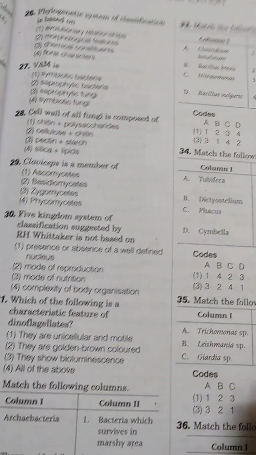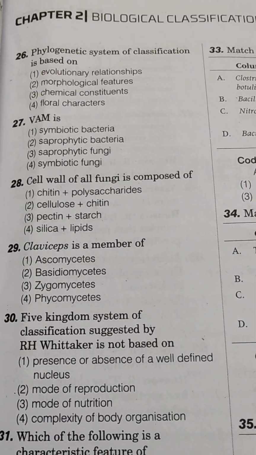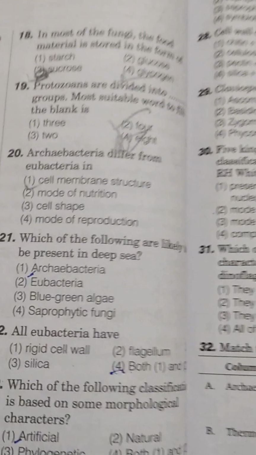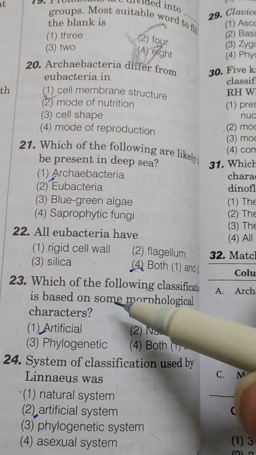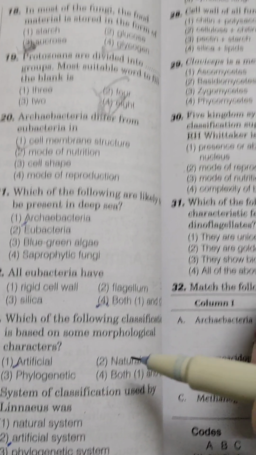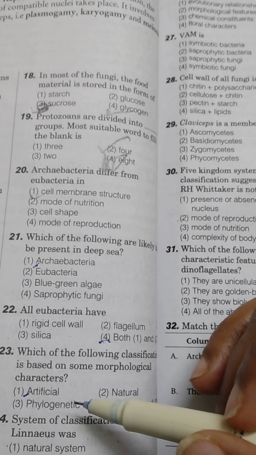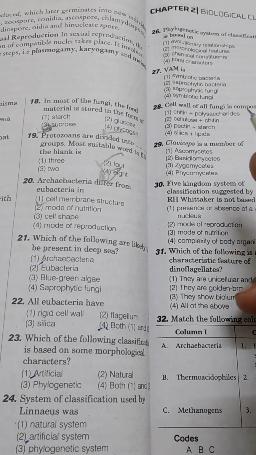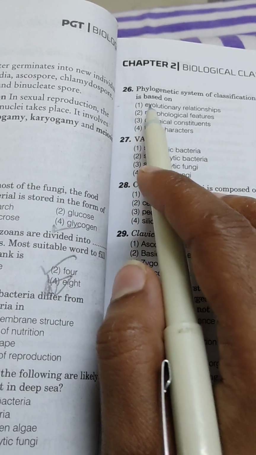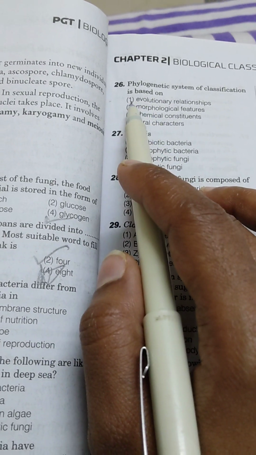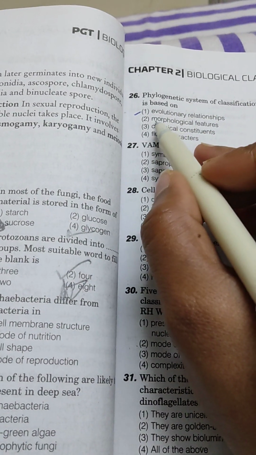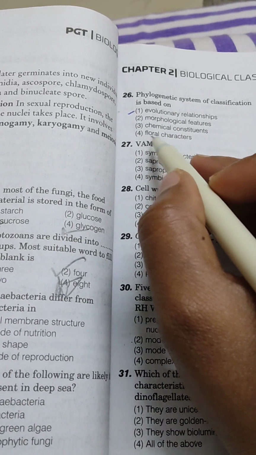Next we are moving on to question number 26. Beforehand we have discussed the question of which of the following classifications is based on some morphological characters. There I discussed artificial, phylogenetic and natural. What we found that is related to question number 26 is that the phylogenetic system of classification, as I said, is based on relations in genetics, or we can say evolutionary relationship. So answer number 1 is correct for this. And if we talk about morphological features, then it is the artificial system.